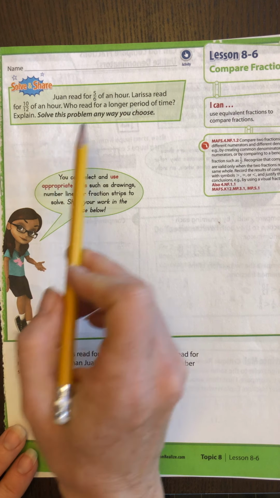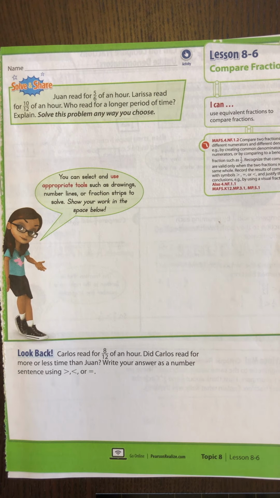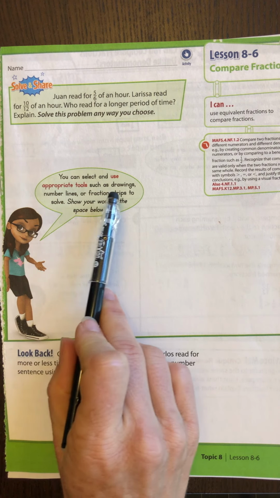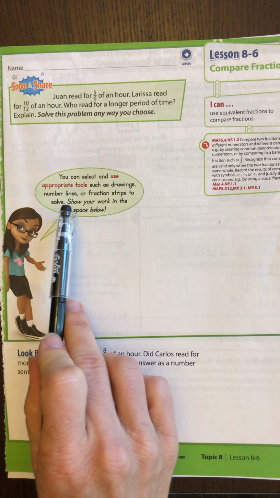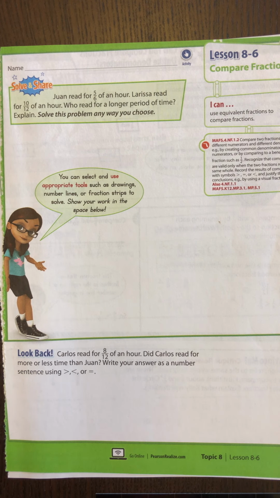Solve and share. Juan read for 5/6 of an hour. Larissa read for 10/12 of an hour. Who read for a longer period of time? Explain and solve this problem any way you choose. You can select and use appropriate tools such as drawings, number lines, or fraction strips to solve. Show your work in the space below.